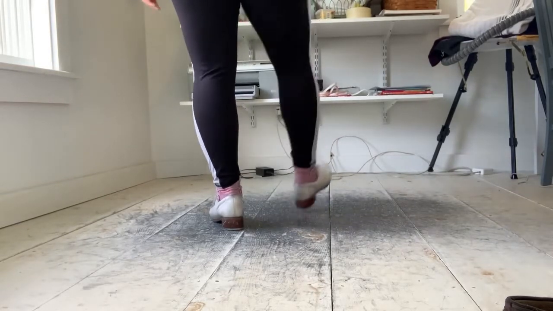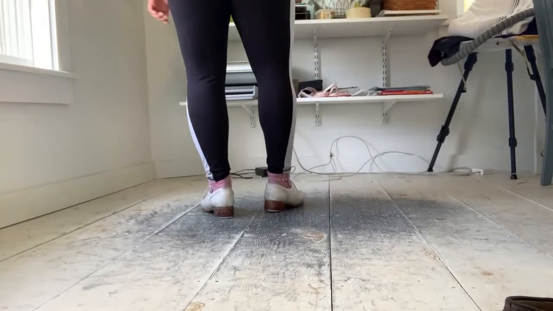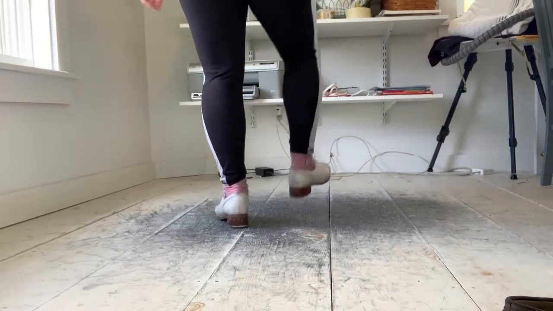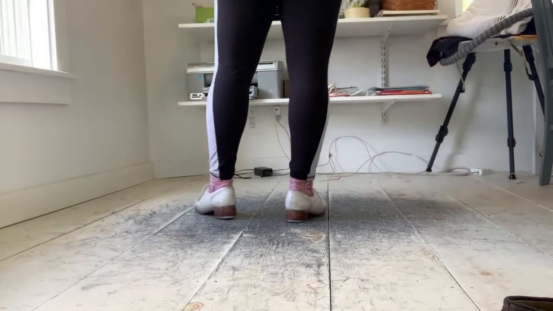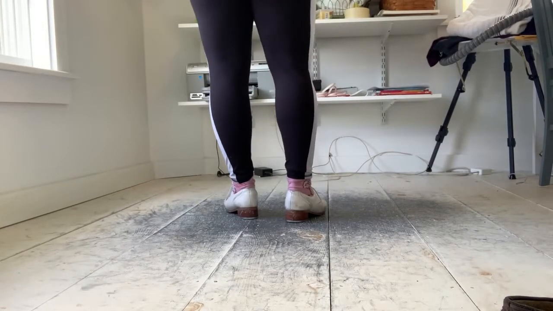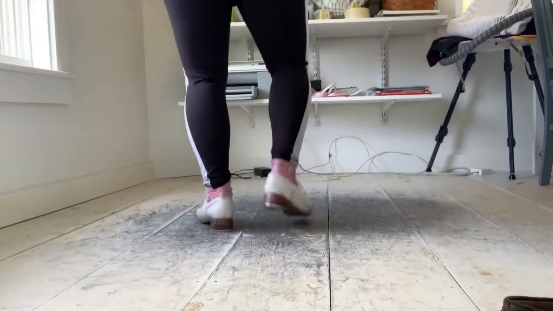We have step, dig, heel, toe, toe. Press, heel, heel. So this is going 1, 2, 3, 4, 5, 1, 2, 3. So let's add that on from the top. 5, 6, 7, 8. 1, 2, 3, 4, 5.